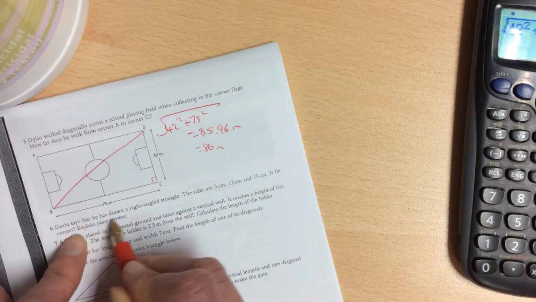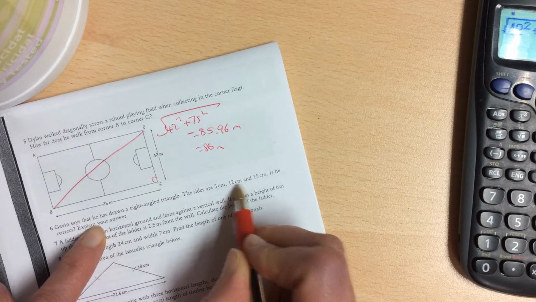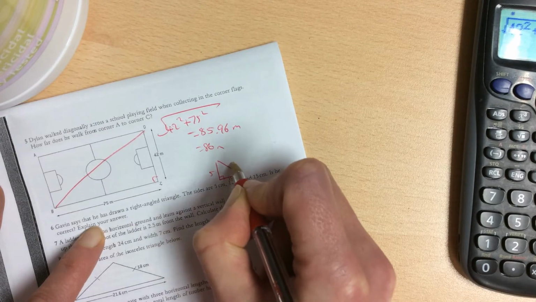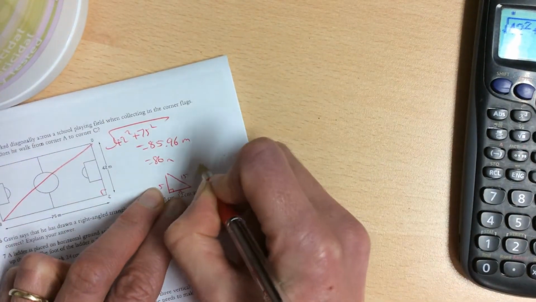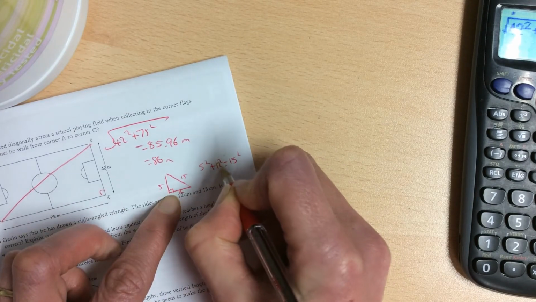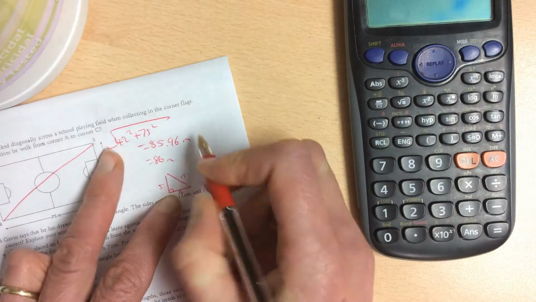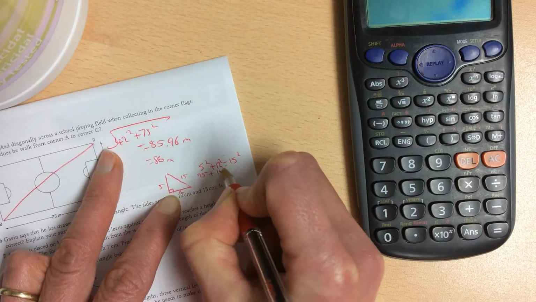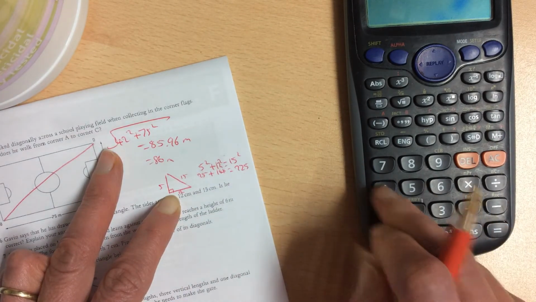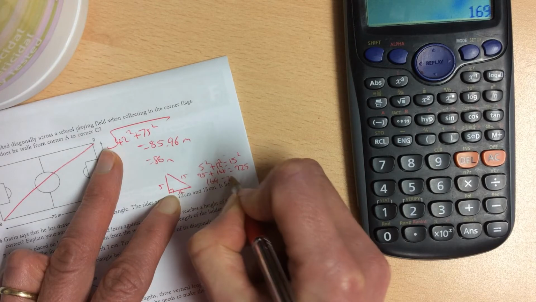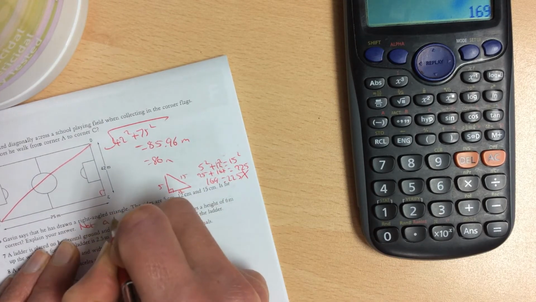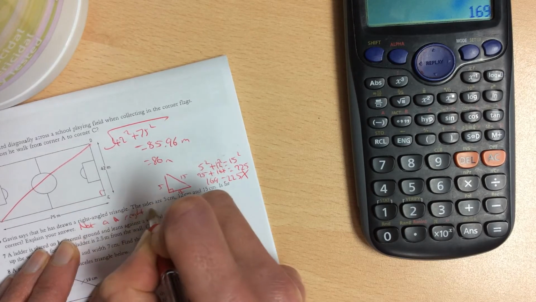The next one, Gavin says he's drawn a right angled triangle. The sides are 5, 12 and 15. Is he correct? So let's draw it out. This is a bit like your notes at the start. Does Pythagoras' theorem work? Do these two sides squared equal the 15 squared? So 5 squared is 25, 12 squared is 144, and 15 squared is 225. So 25 add 144 equals 169, and they do not equal. So is he correct? It's not a right angled triangle.